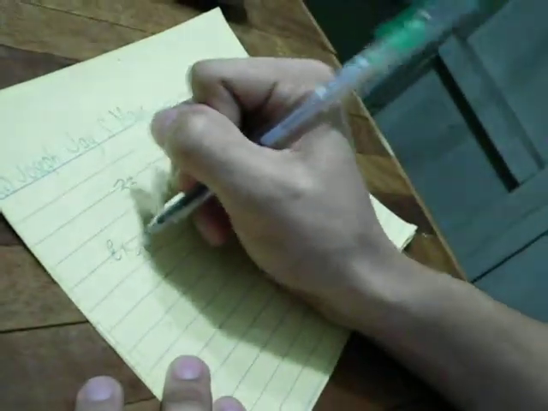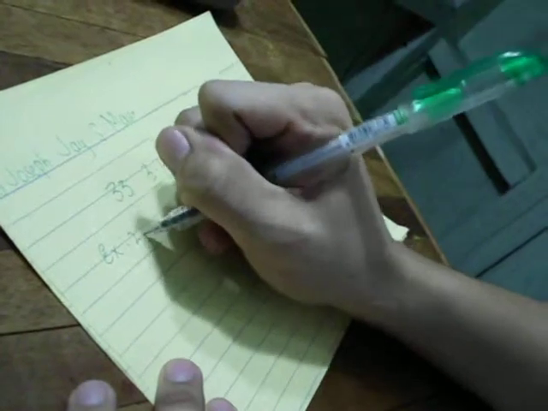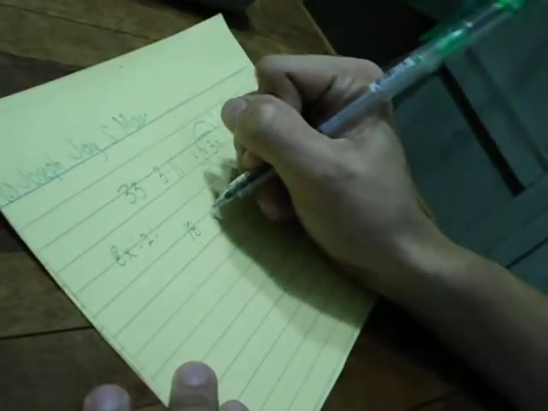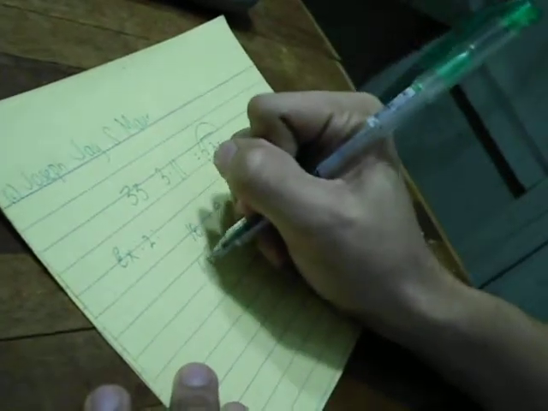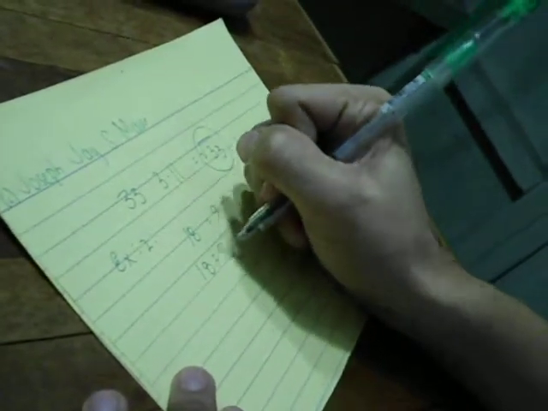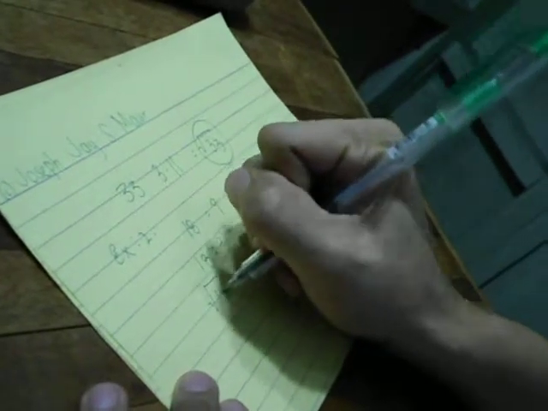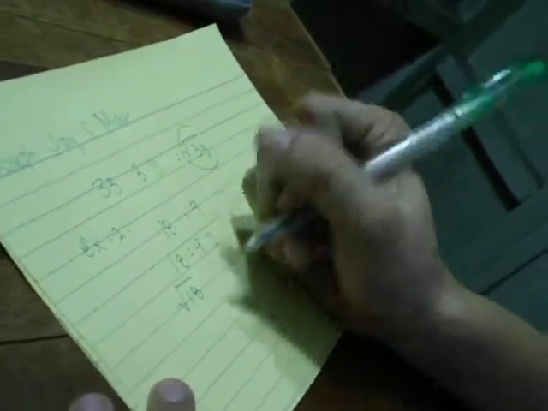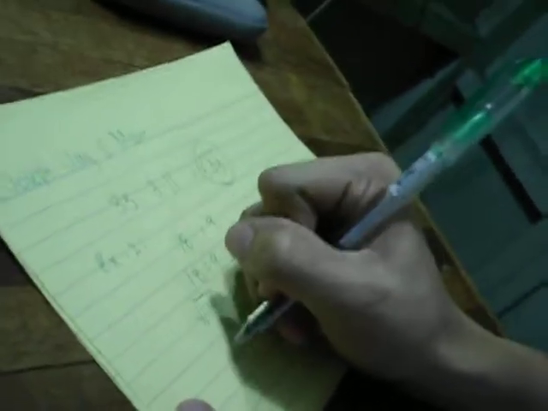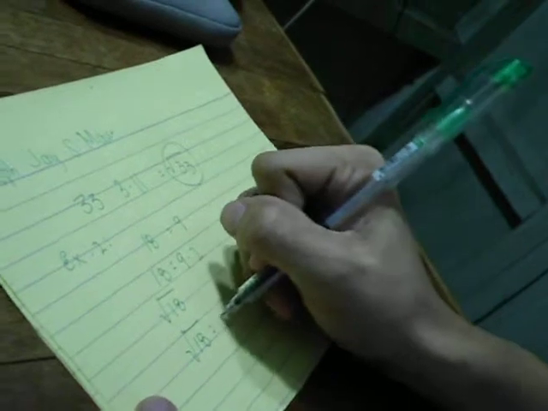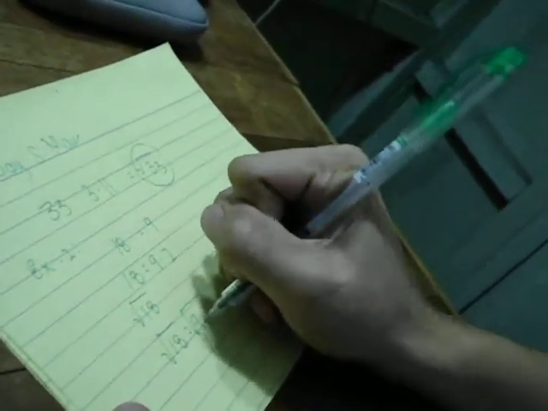Example number 2. Extracting the square root: 18 has the square factor of 9. So 18 is equal to 9 times 2. Therefore, the square root of 18 is not in its simplest form. So we have the square root of 18 is equal to the square root of 9 times 2.